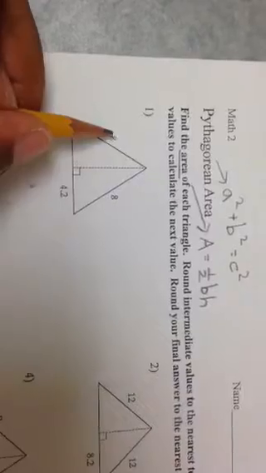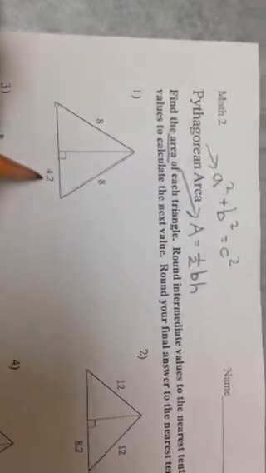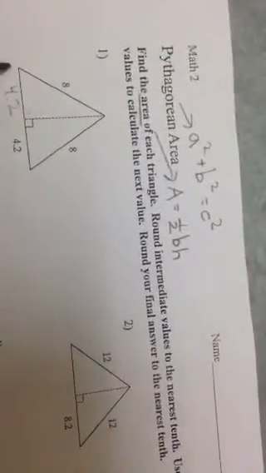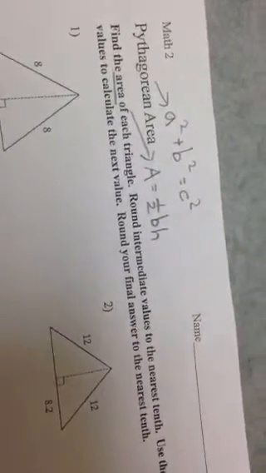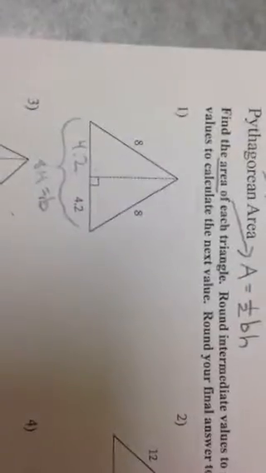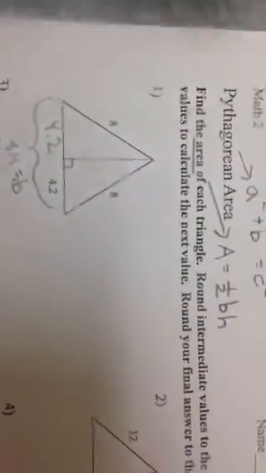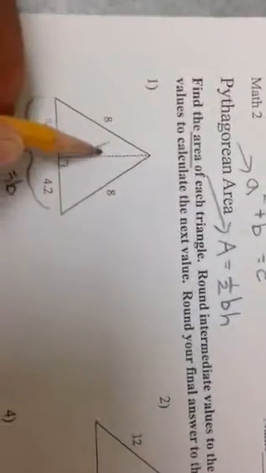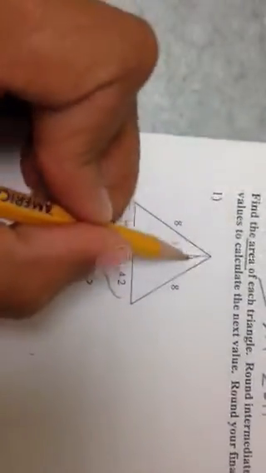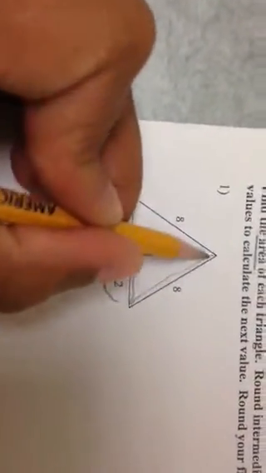Because it's an isosceles triangle, if this side is 4.2, this one must also be 4.2, which means that the whole base is 8.4. And that's what I'm going to plug in for my b, for my base. Now what I don't know is my height. I need to know my height, h, so I can plug that into the formula as well. So I'm going to use my Pythagorean theorem on this triangle, and we're going to find our height.